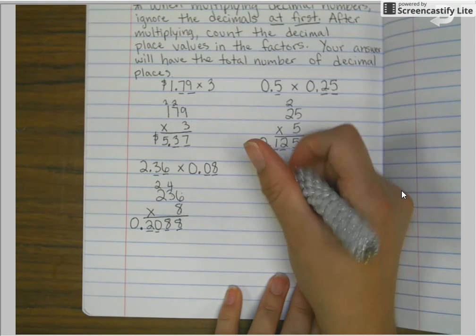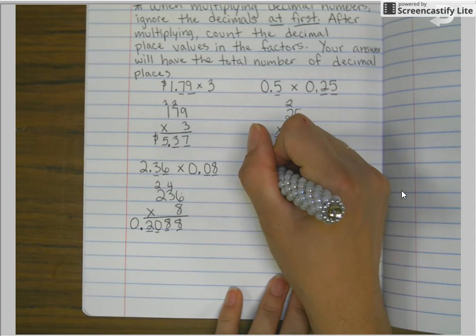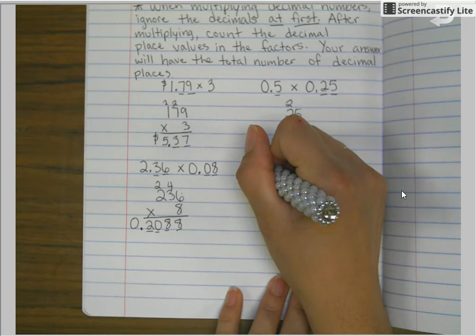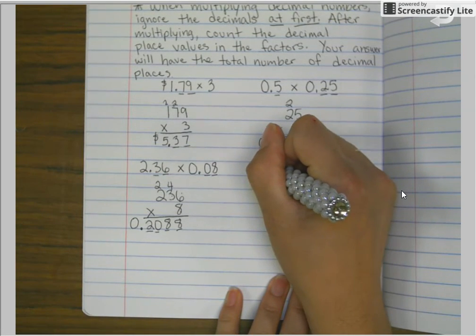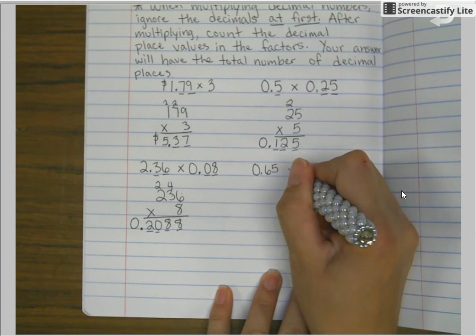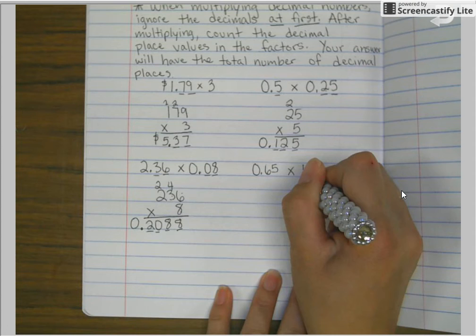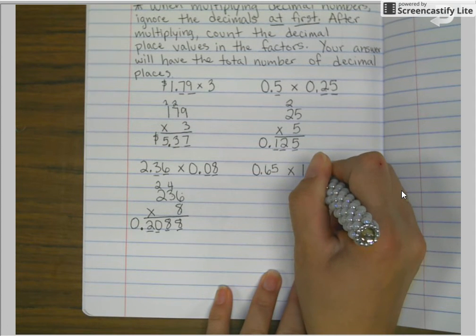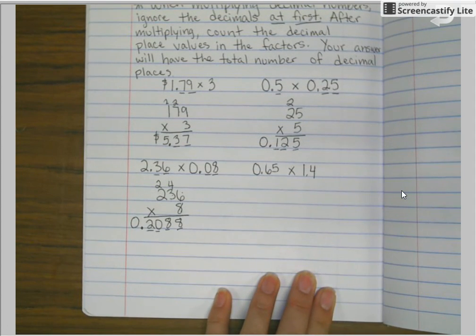Okay, let's try one more example. I want you to write 0.65 times 1.4. Okay, ignore the decimals at first.